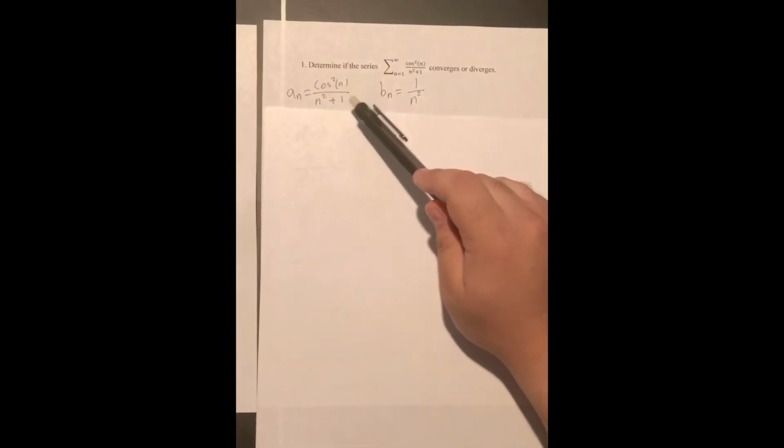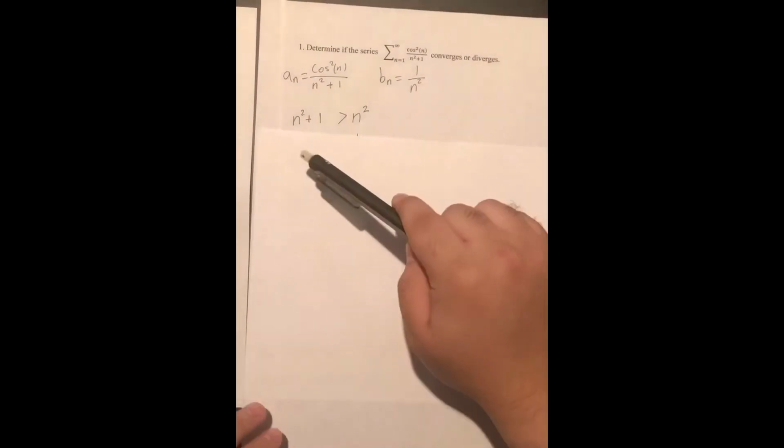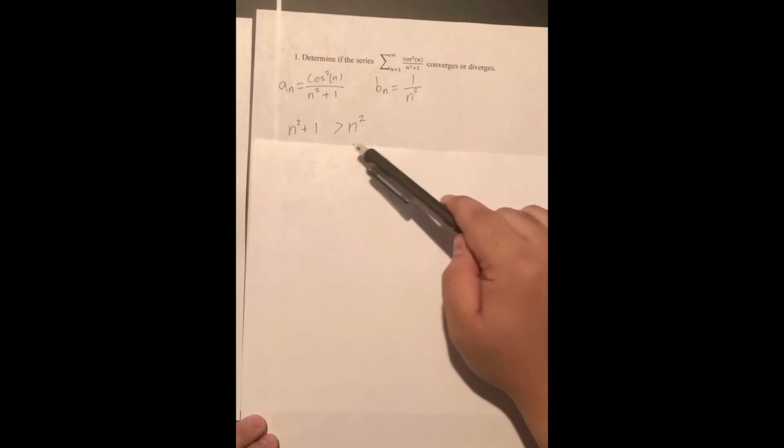So first, we're going to need to know what an and bn is. So an is cosine squared of n divided by n squared plus 1. And then bn would be 1 over n squared. So first we should take the denominator and check which one's bigger. So n squared plus 1 is obviously bigger than n squared.